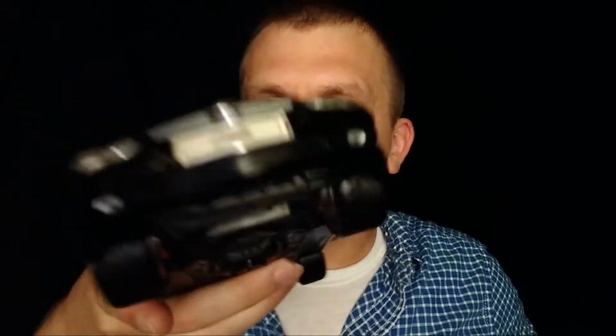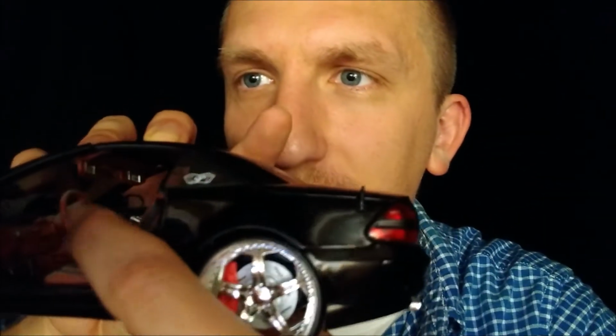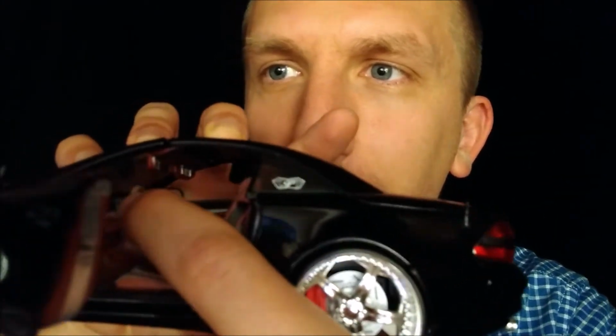Okay. So next, to actually start the car, you're going to put a key inside another hole, and it's going to be below the steering wheel. See this guy right here?